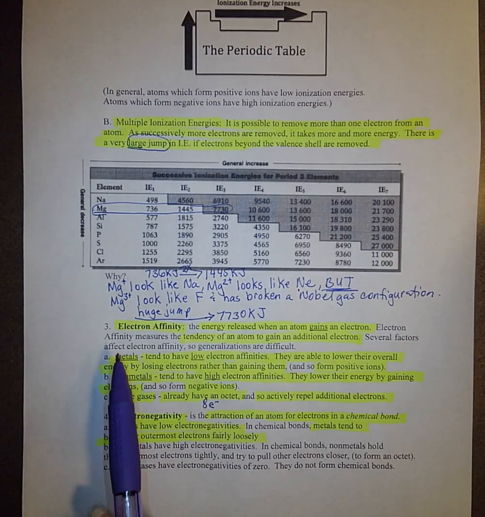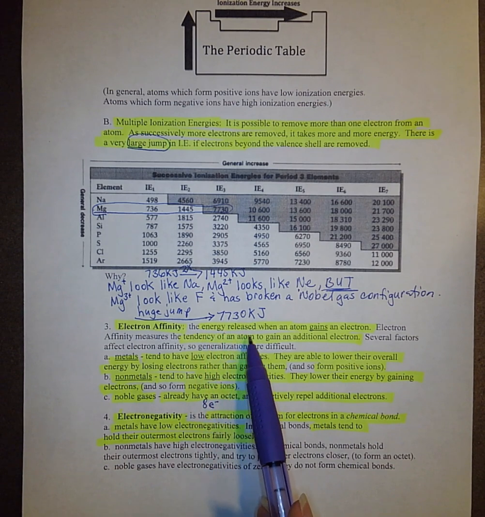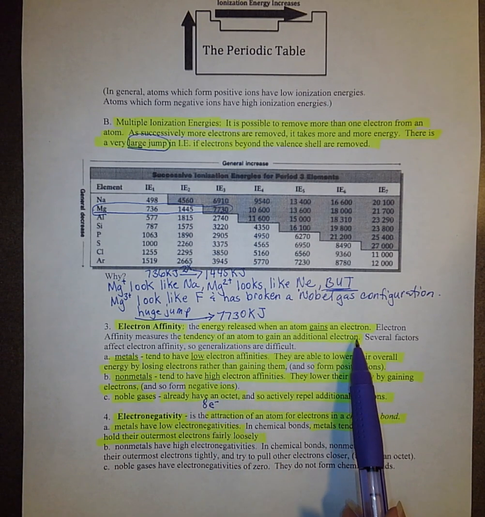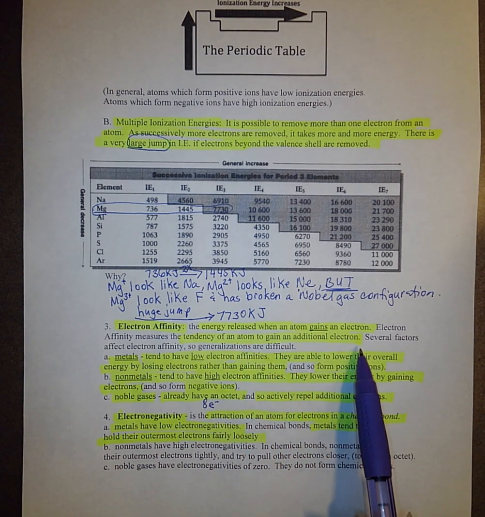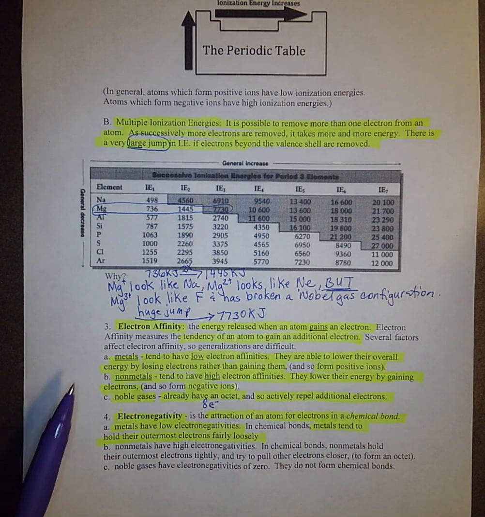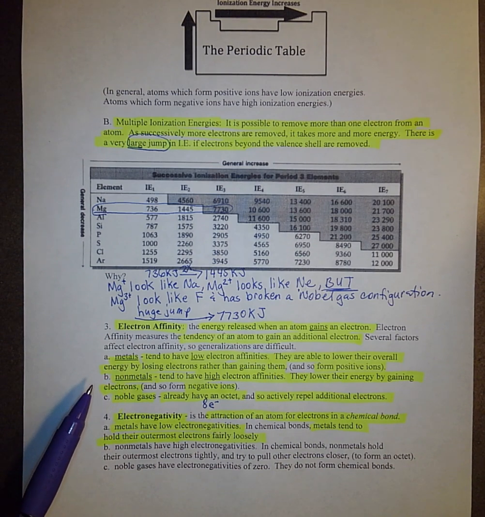Okay, so let's talk about electron affinity. Electron affinity is the energy released when an atom gains an electron. It's the tendency of an atom to gain additional electrons. That's going to be really hard for metals, because metals usually don't gain electrons. They're the ones that lose electrons.